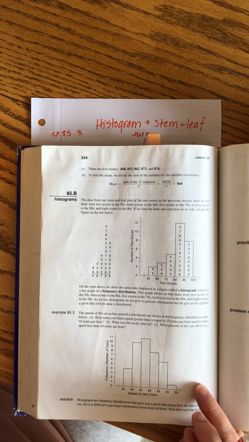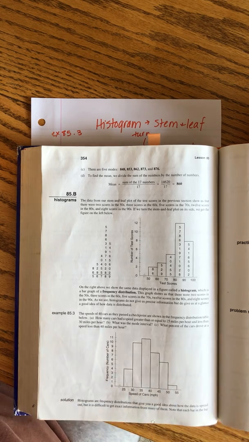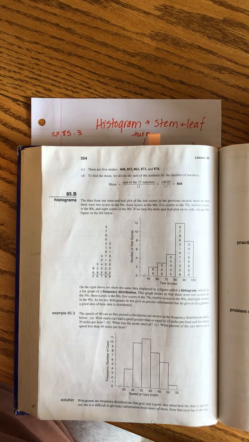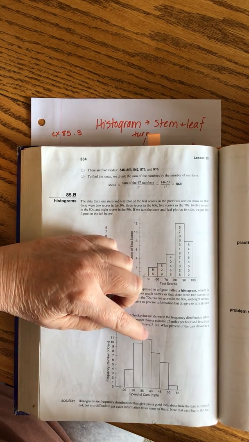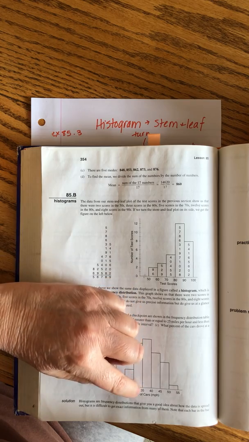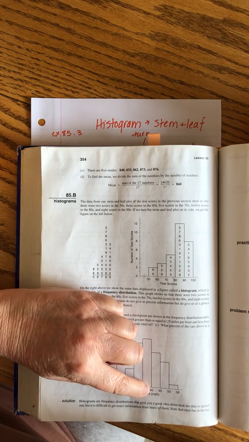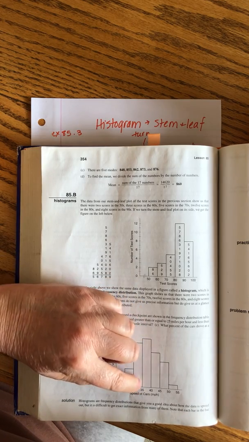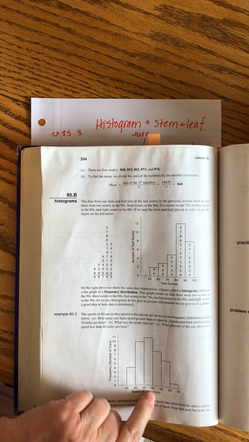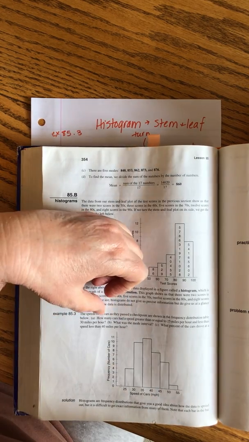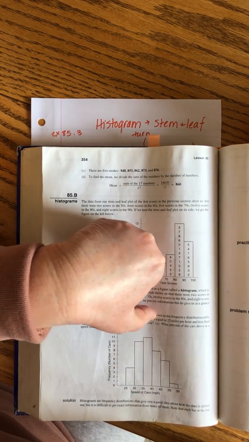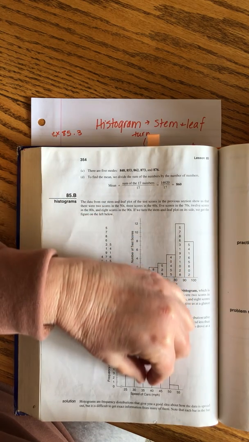B. What was the mode interval? Mode means most popular. And so we can simply look at the picture. Which one's the highest? Well, it's this one. It's between 35 and 40. So that's what you would write, 35 to 40 interval, because it says, what was the mode interval? Interval means chunk, right? Section.